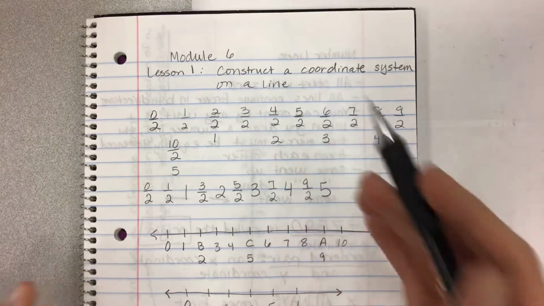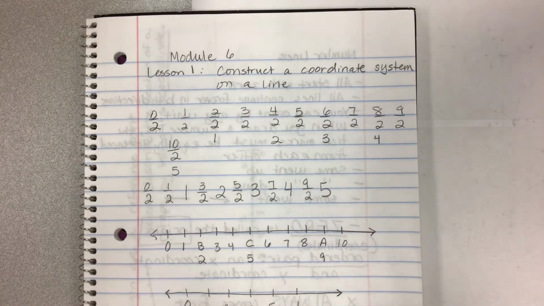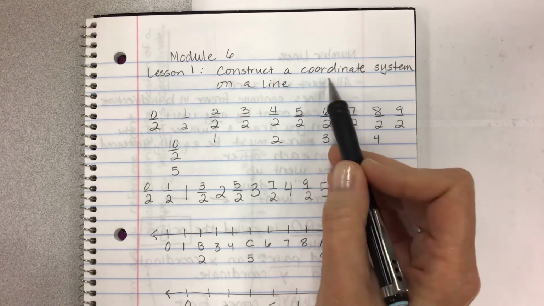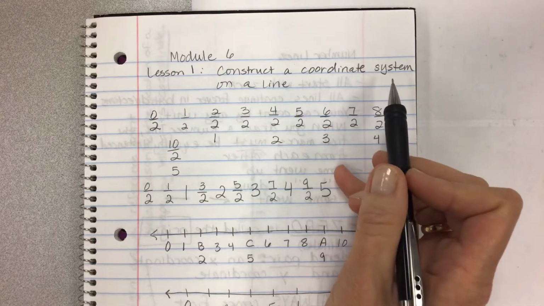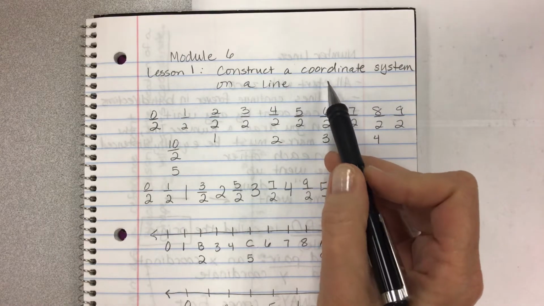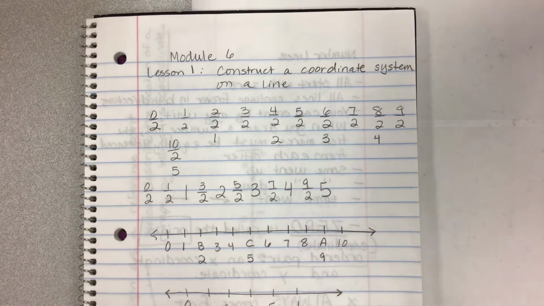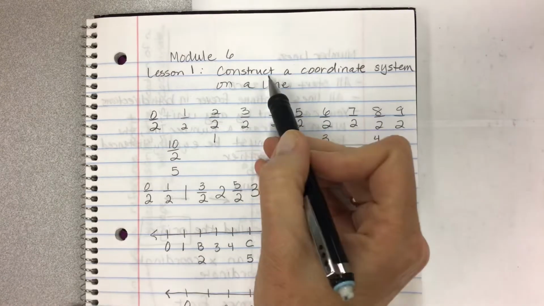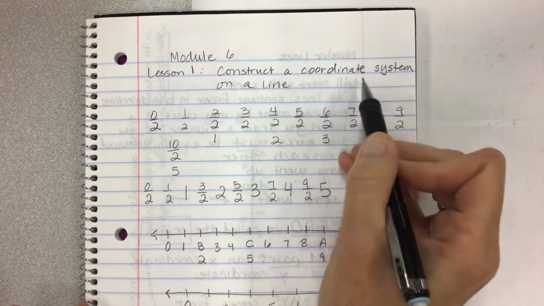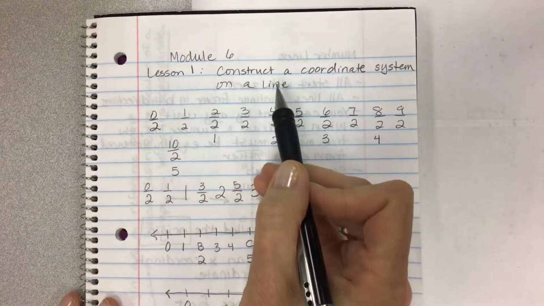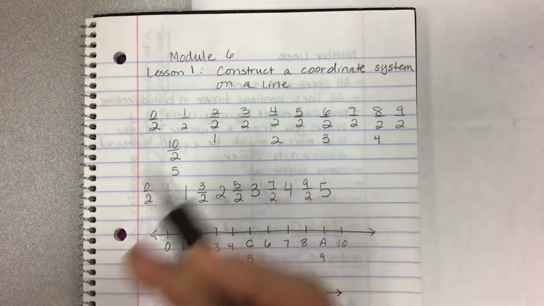So we have special names and words that we're going to use, and one of them is a coordinate system. Now, you look at this and you go, ooh, coordinate system, that's a big word, it's scary. No, it's really not. If you coordinate plans with friends, you say, well, let's all meet up on Saturday. So coordinating is nothing more than agreeing on something and getting together. So constructing is building an organized and coordinated system that is regular, but we're using lines to do it, okay?